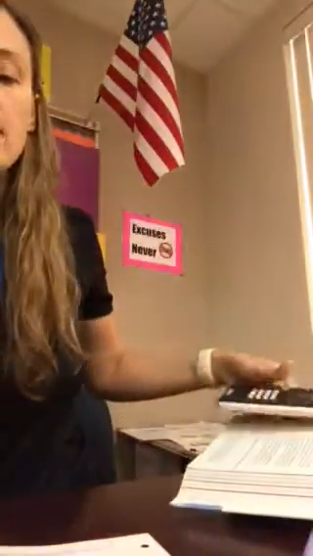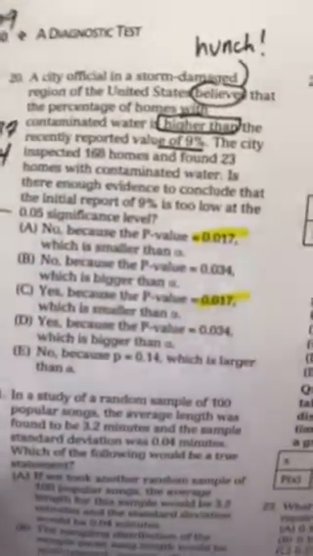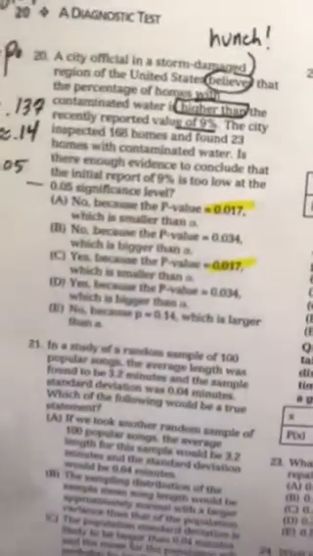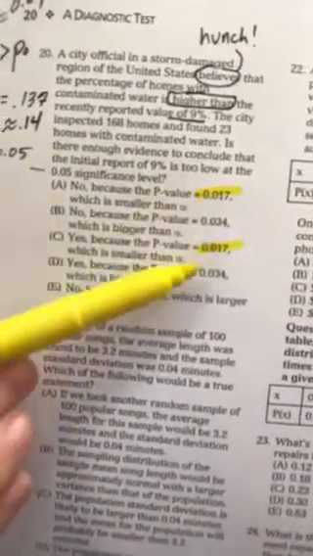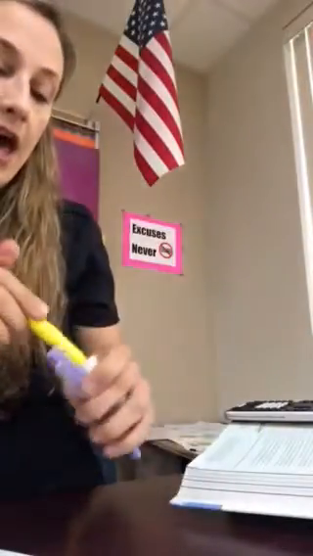So immediately I notice two of those are there. And so now I just have to decide which one, these two came to the right p-value, which one came to the right conclusion. So as I look at that, if I have a p-value of 0.017, since it is less than 0.05, I'm going to say yes.